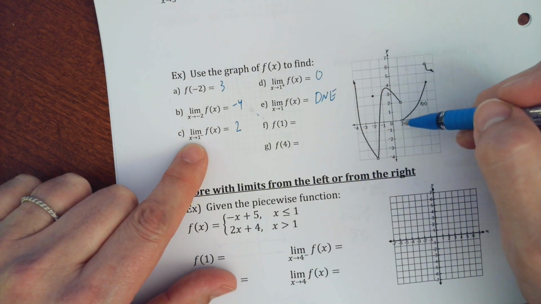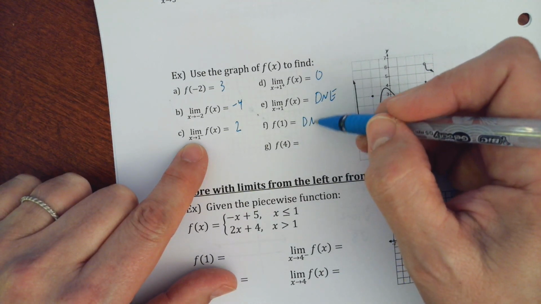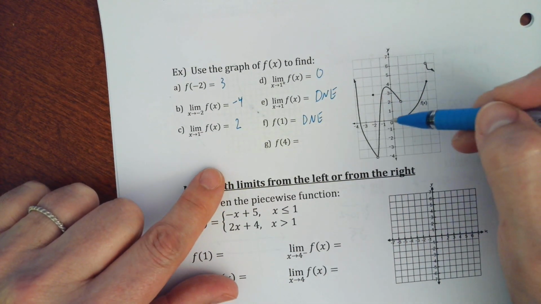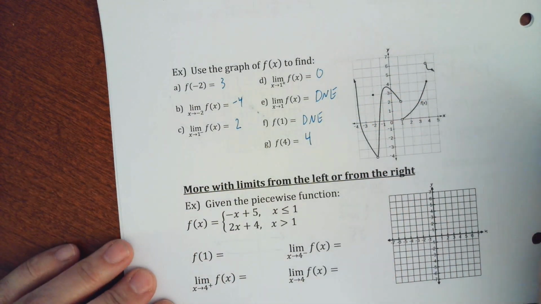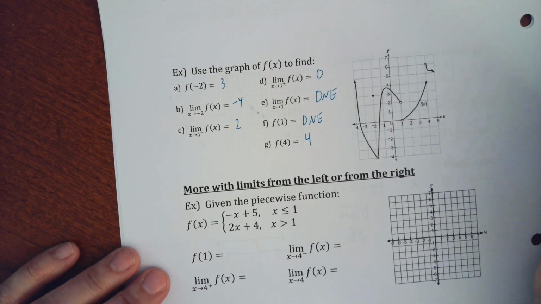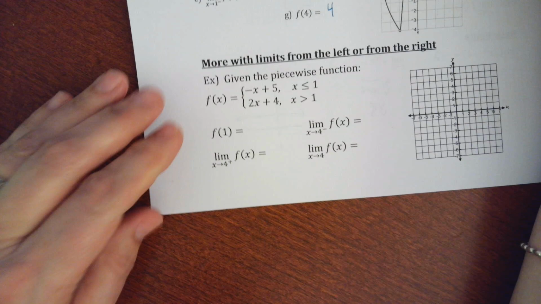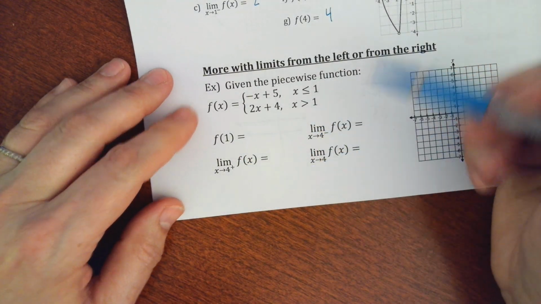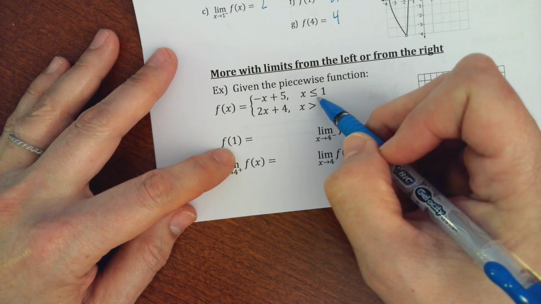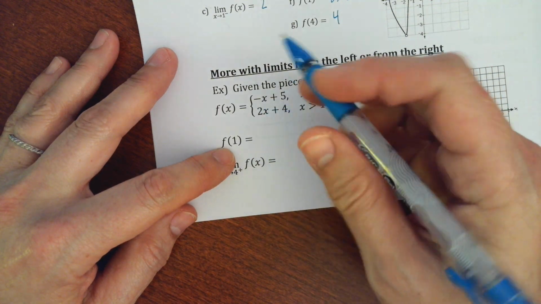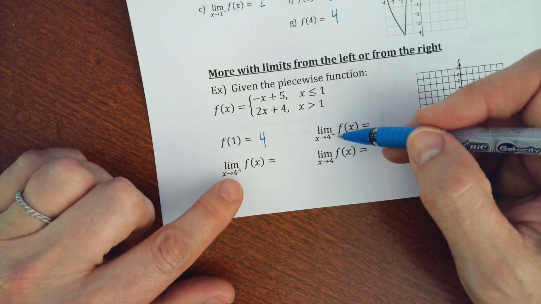f of 1, so look, there is no blackness there at 1, so this one does not exist, or undefined. And f of 4, I go here, the answer is 4. So just little quick facts about a picture. All right, so more with limits from the left and the right. So if I'm doing this problem here, f of 1. So 1, if I'm using 1, I'm supposed to plug into this equation, so I get negative 1 plus 5, so that's 4. All right, now my limit from the left and from the right.